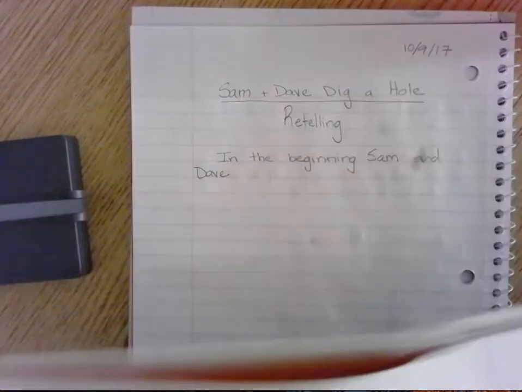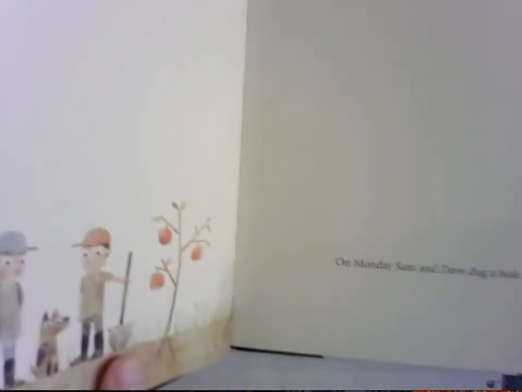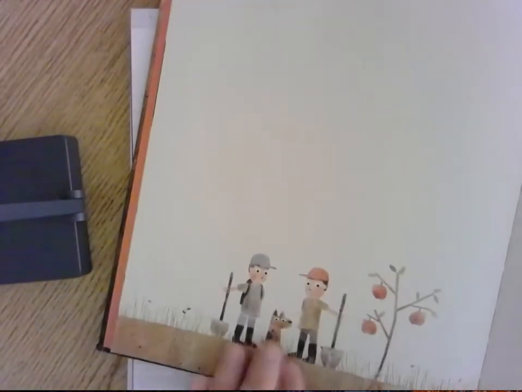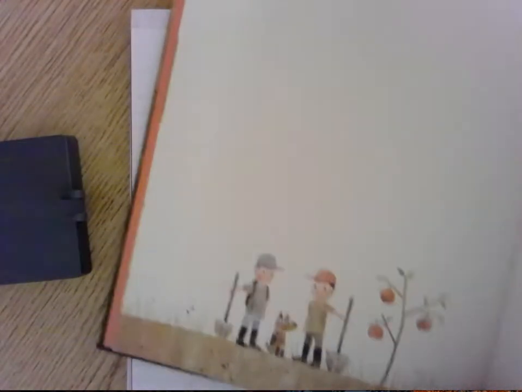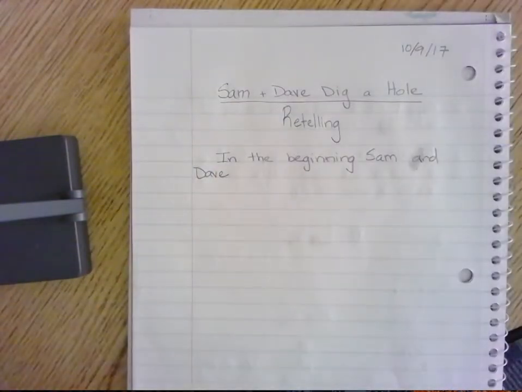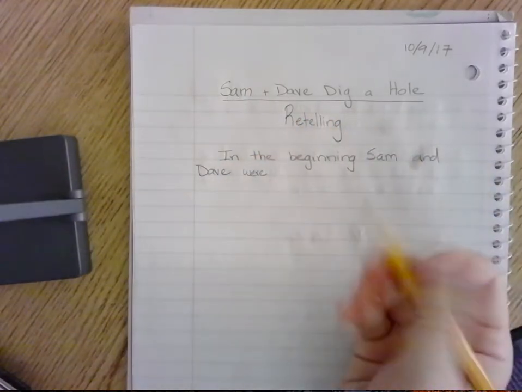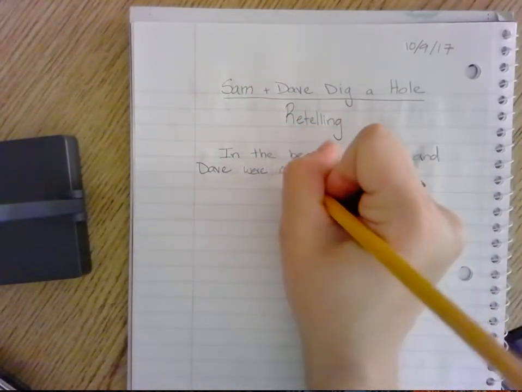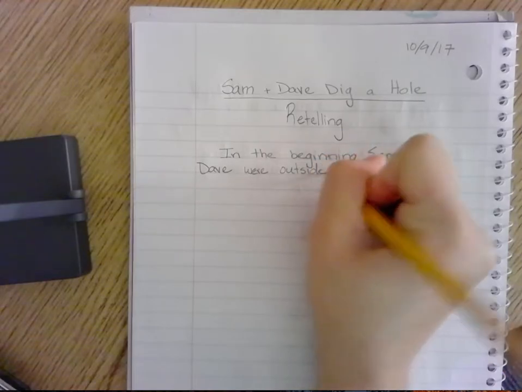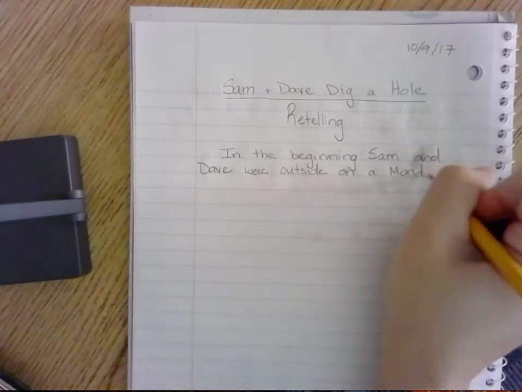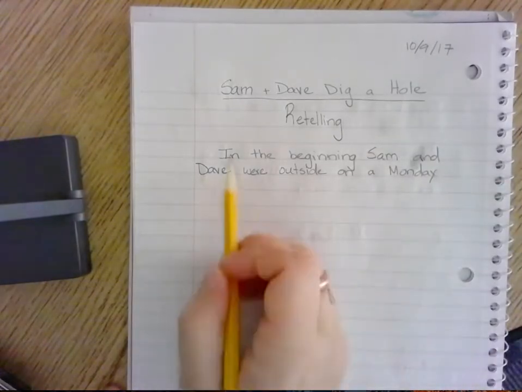So I'm looking on the first page and oh, it says Monday. So I know it's Monday and it looks like they're outside somewhere. And it's not dark, so I'm going to say Monday afternoon. Yep, and they're still outside. So in the beginning, Sam and Dave were outside on a Monday afternoon.